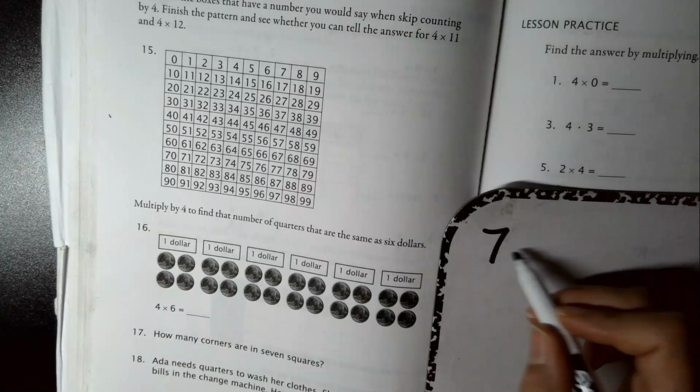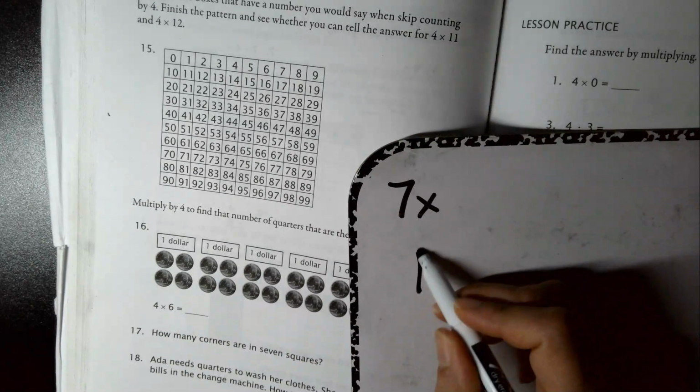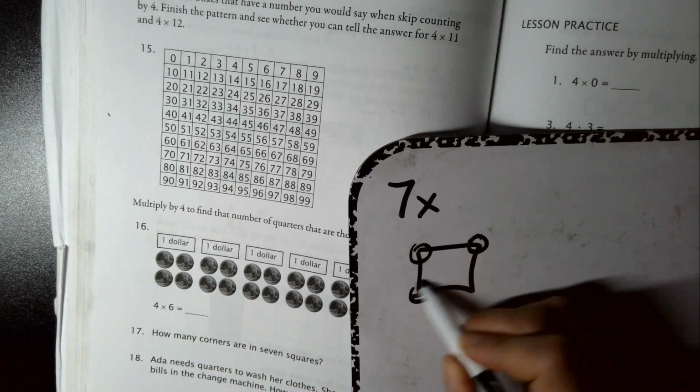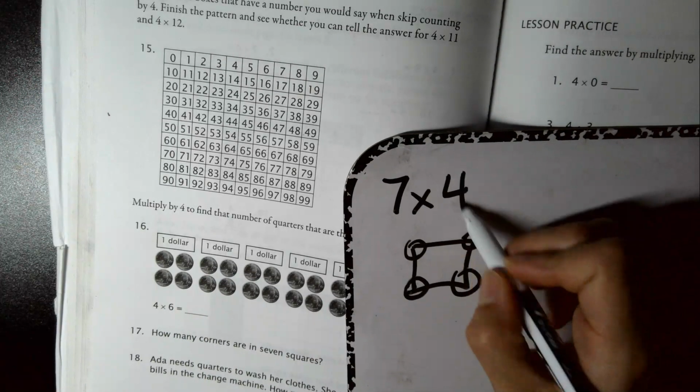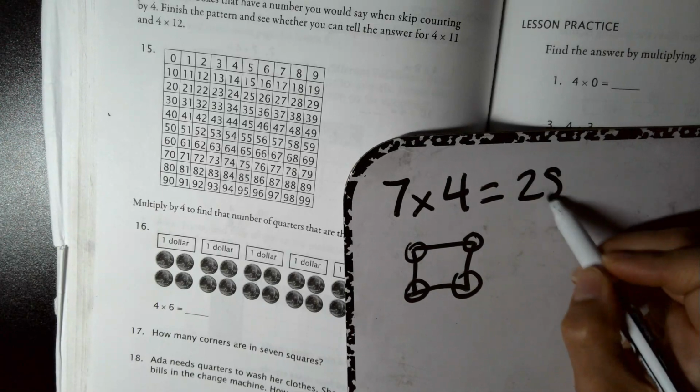Okay, and then over here it says how many corners are in 7 squares. So we have 7 squares, and we have to find out how many corners are in 1 square. Well, there's 1, 2, 3, and 4. So 7 times 4 equals 28.